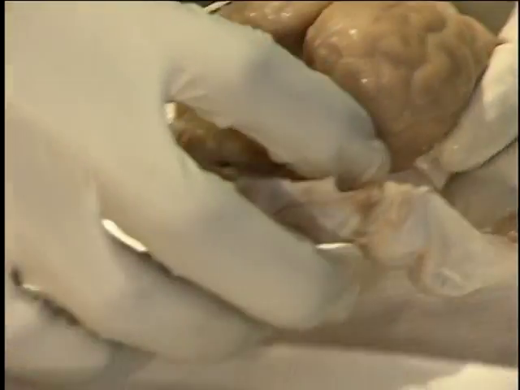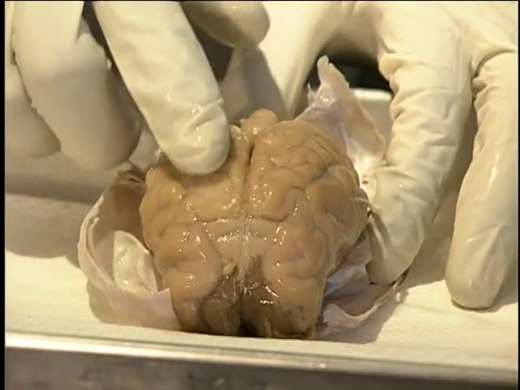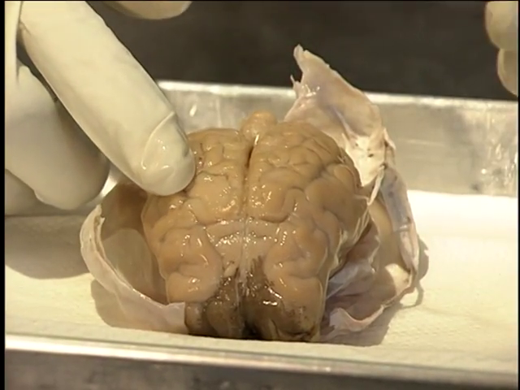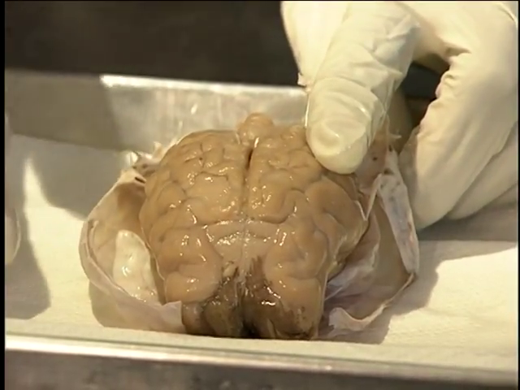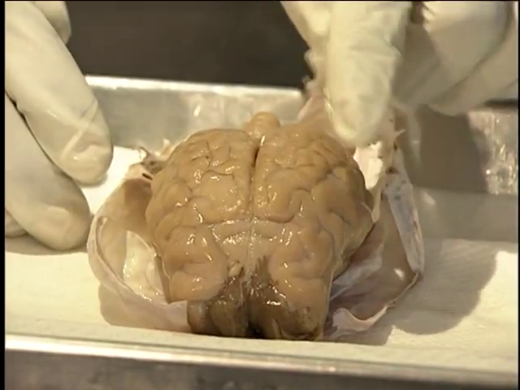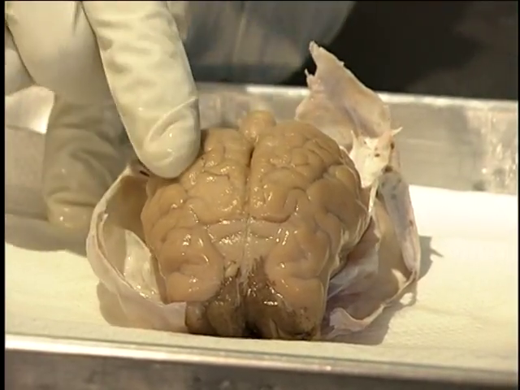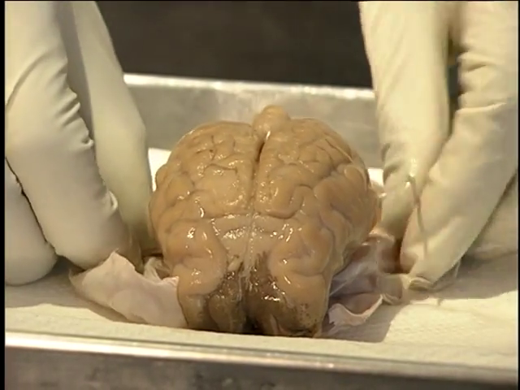As we can see, the brain itself is divided into two halves, a right half and a left half. The right half of the brain controls the left side of the body. The left half of the brain controls the right side of the body. That's why we say it's cross-wired. The left portion of your brain controls the opposite side of the body. The right side of the brain controls the opposite side of the body as well.